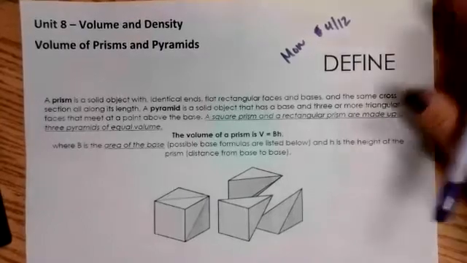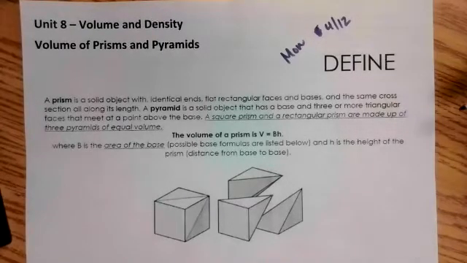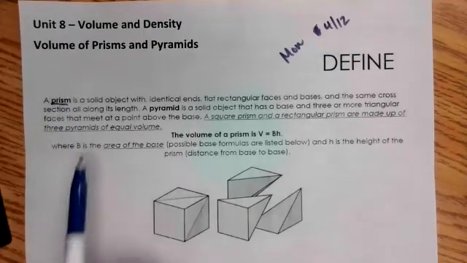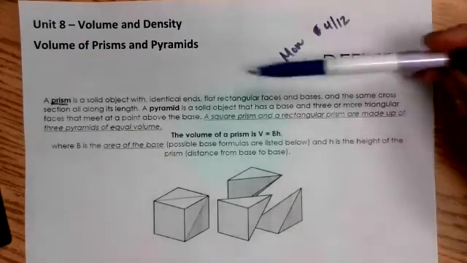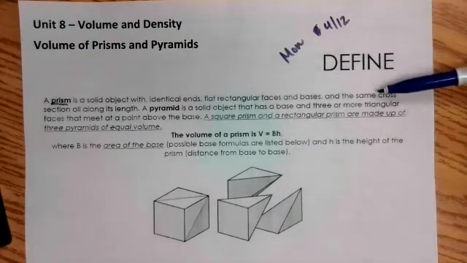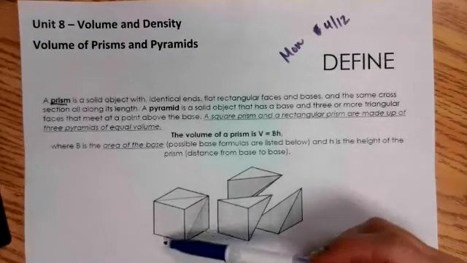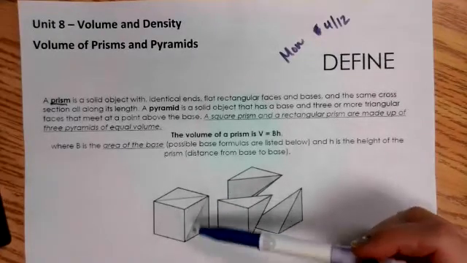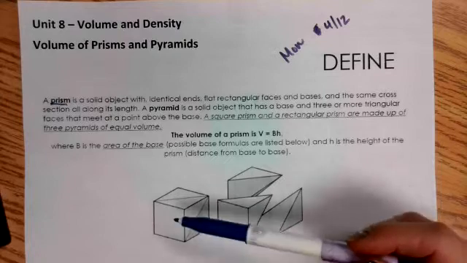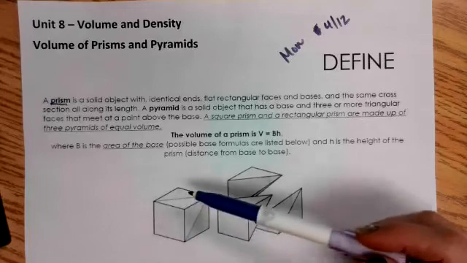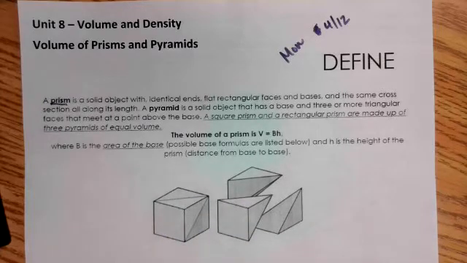We're going to get started and continue working in our Unit 8, looking at volumes. So these are all about the formulas. All right, so a few definitions. I know we talked about these the week before spring break, but just want to clarify. So we have a prism. It's a solid object. It has identical ends, flat rectangular faces and bases, and the same cross section all along its length. Meaning that if I have some sort of a prism, the top and the bottom, or the front and the back, or the left and the right, it just depends. The bases are the same. And if I were to cut along different slices of it here, those cross sections, it would be the same.